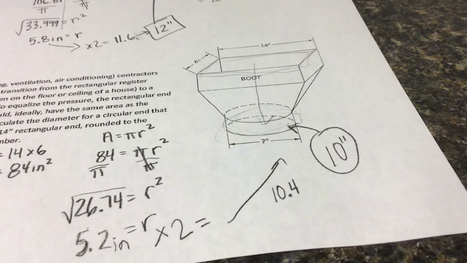Alright, sorry this video was a little bit longer, but these are very in-depth problems of how area applies to HVAC. We're actually going to be using area as we move forward because we're going to be talking about things that are called heat load calculations, and they're used so that you can pick the correct furnace or air conditioner for a room or for a house.